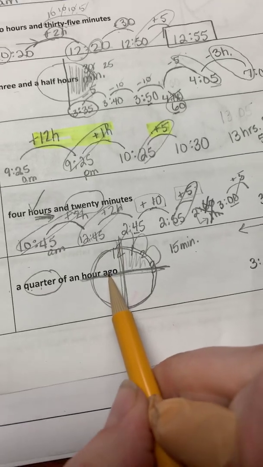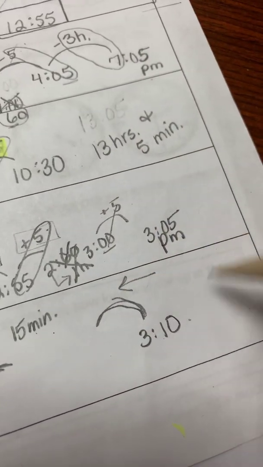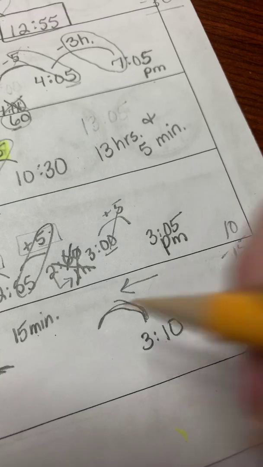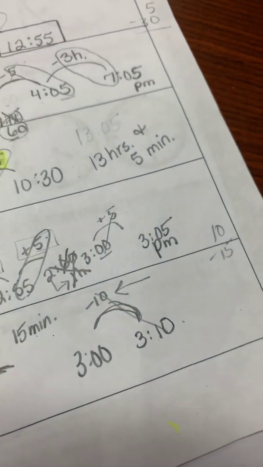So we're going to go backwards 15 minutes. Well, do y'all want to jump back 15? Why not? Yeah, you only have 10. 10 minus 15 doesn't seem smart. So I'd say minus 10, because 10 minus 10 is 0.